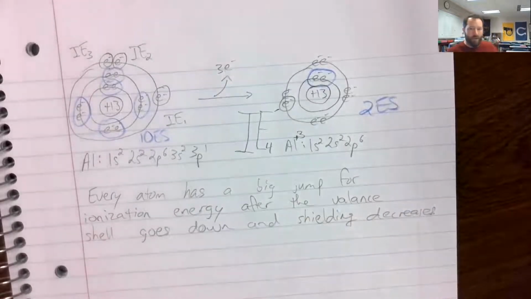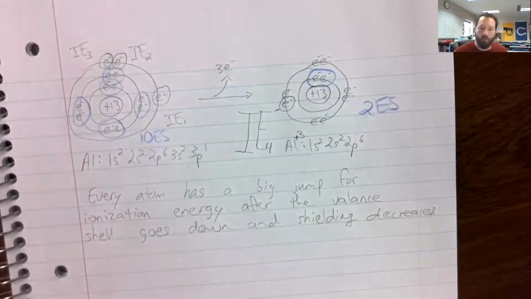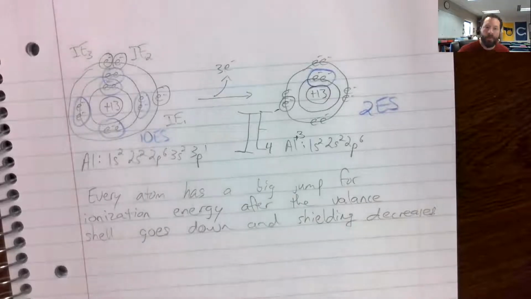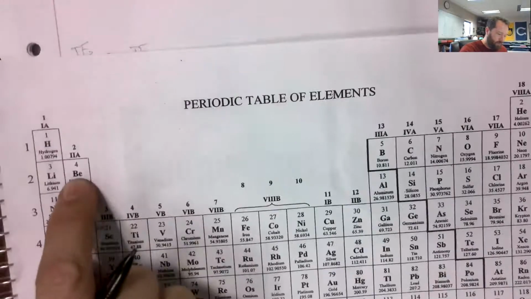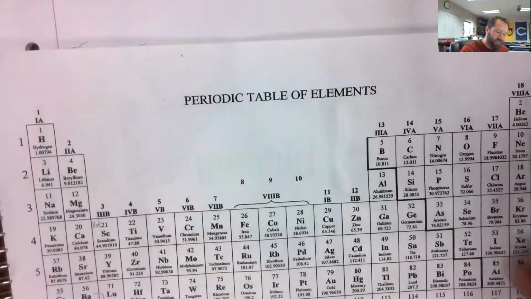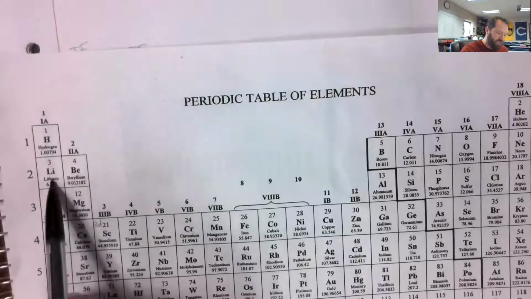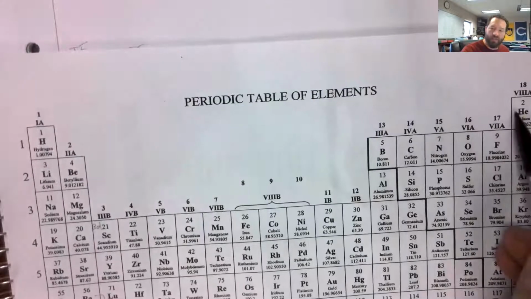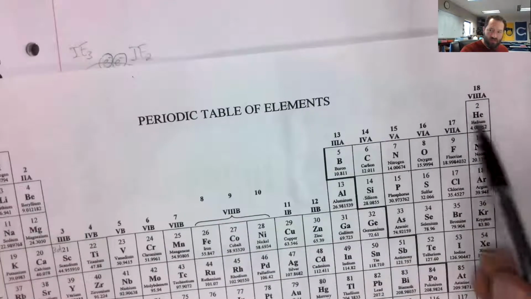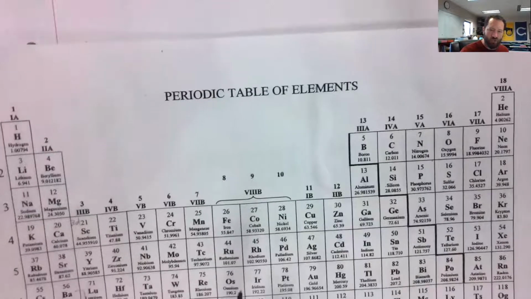So all atoms are going to have this big, gigantic jump for their ionization energy after you go down a valence level and the shielding decreases. So for beryllium, it was at the 3rd ionization energy. He lost 1 pretty easily. He lost 2 pretty easily, but then he went down and his ionization energy was huge.